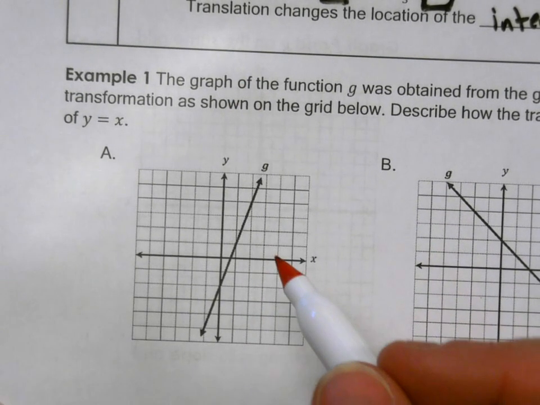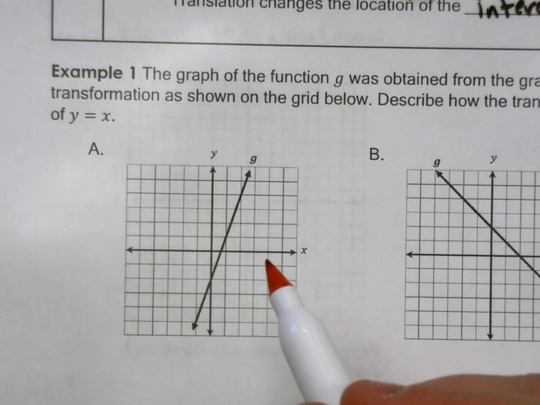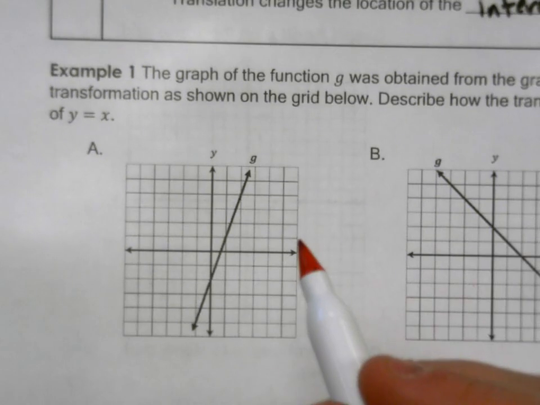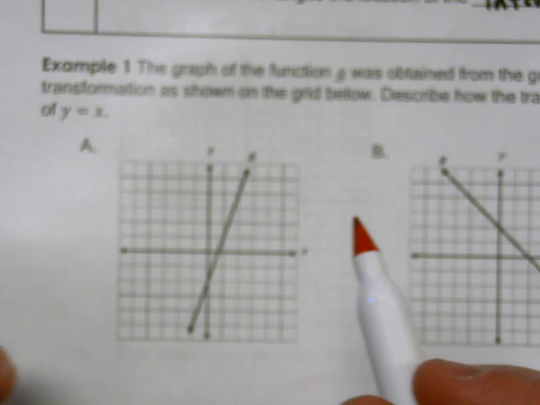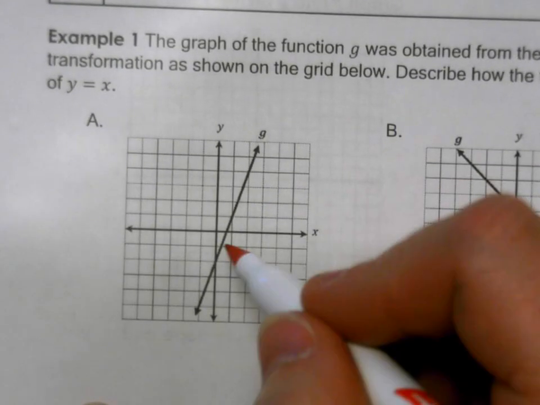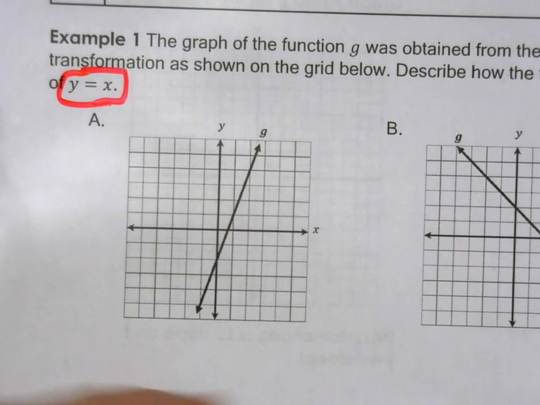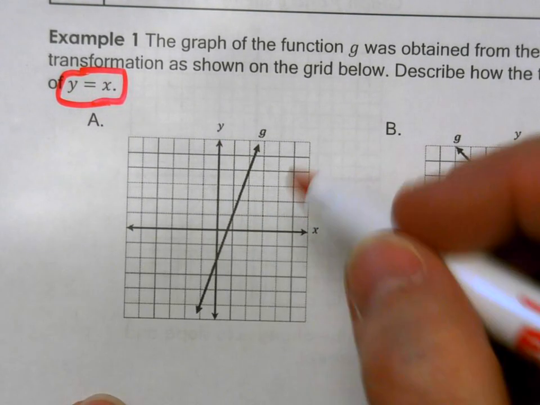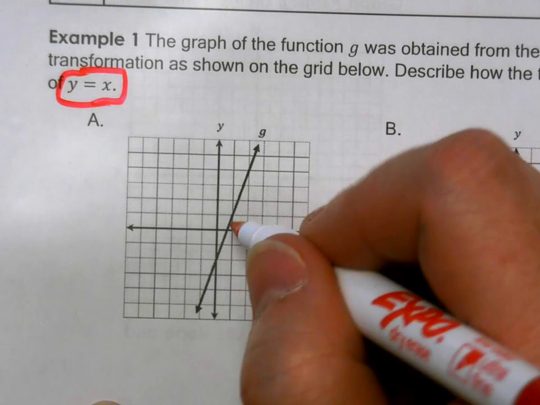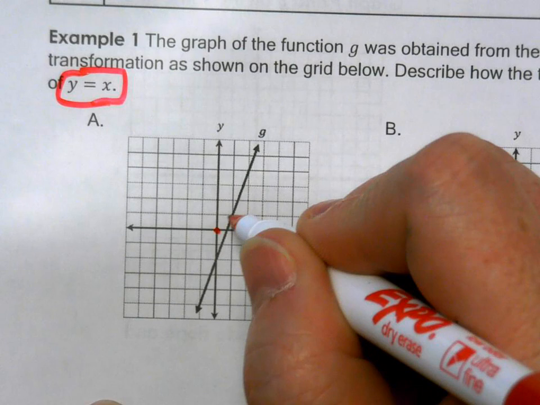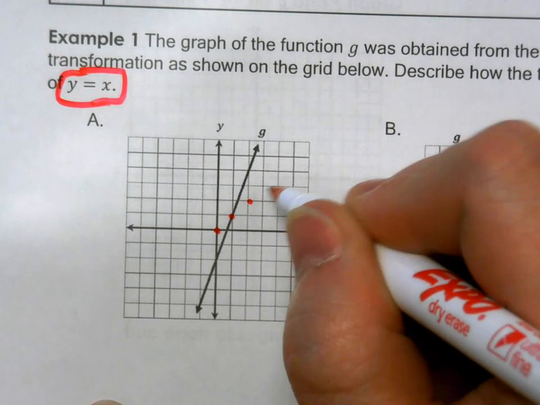So in order for me to see what happens, first I'm going to zoom in a little bit more. But I'm going to graph my original parent function on here. I'm just going to do it with a series of dots so that I can keep them separate. So it starts at the origin, goes up 1 over 1, up 1 over 1.